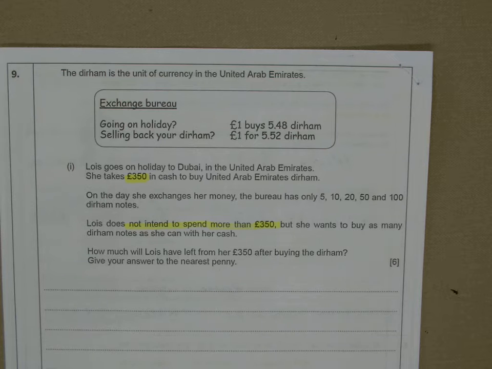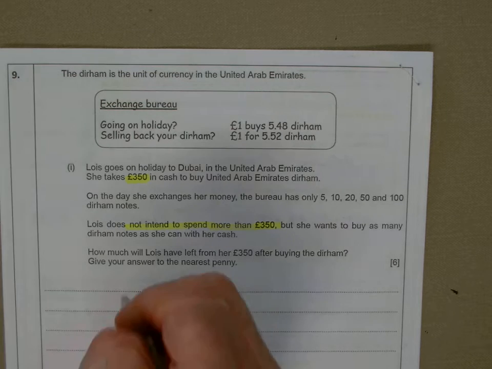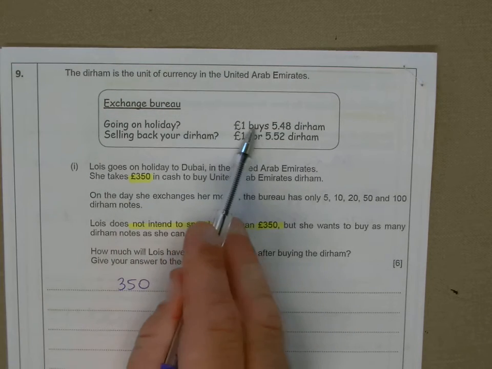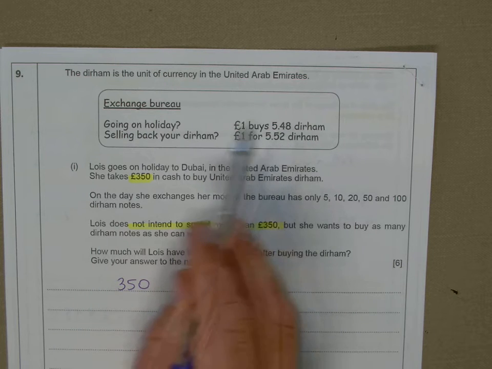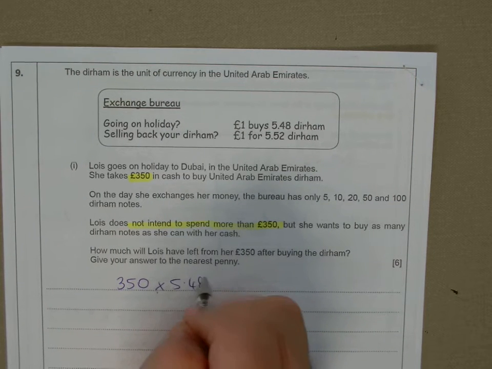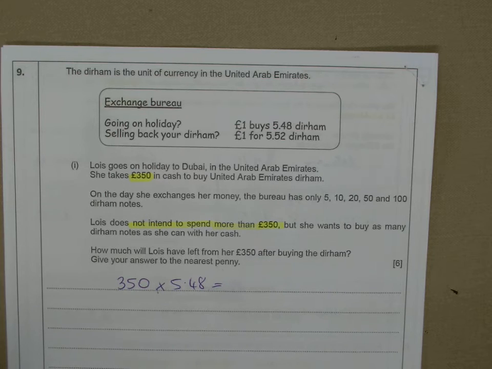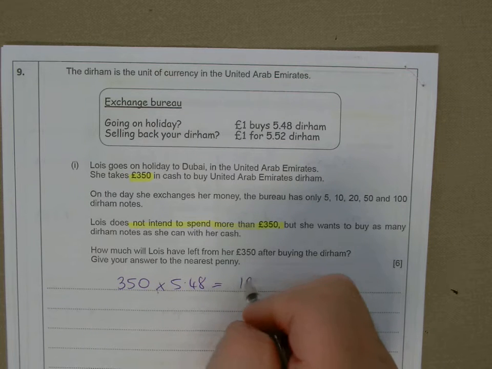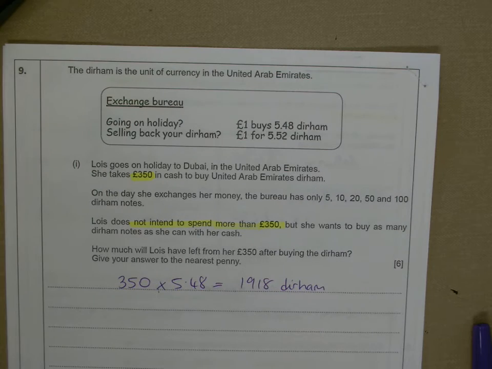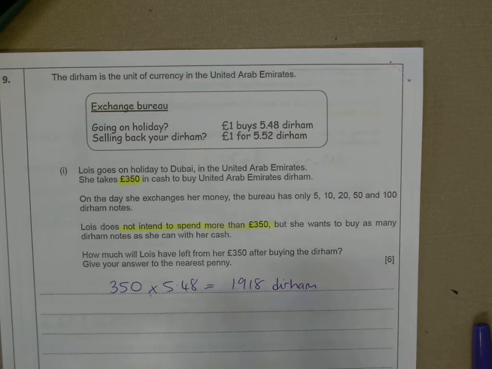So the question is, how much dirham is she going to be able to gain from £350 by exchanging? If we start off with £350 and use the exchange rate, £1 buys 5.48 dirham when you go in on holiday. So if I multiply that by 5.48, on my calculator I get 1918 dirham.